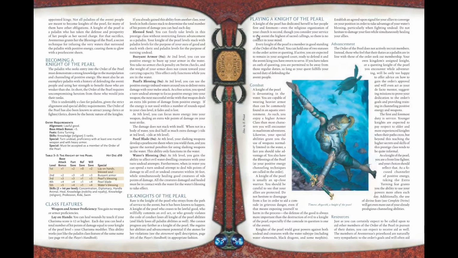Obviously, Buoyant Armor and Pearl Blade are the swim underwater and use sword underwater, which is obviously kind of useless outside of that context, but yeah. But yeah, it is not a terrible template for a Paladin Prestige class, if you're making a Prestige class specifically for every single player because you've gone insane. But yeah, anyways, on to the next one.